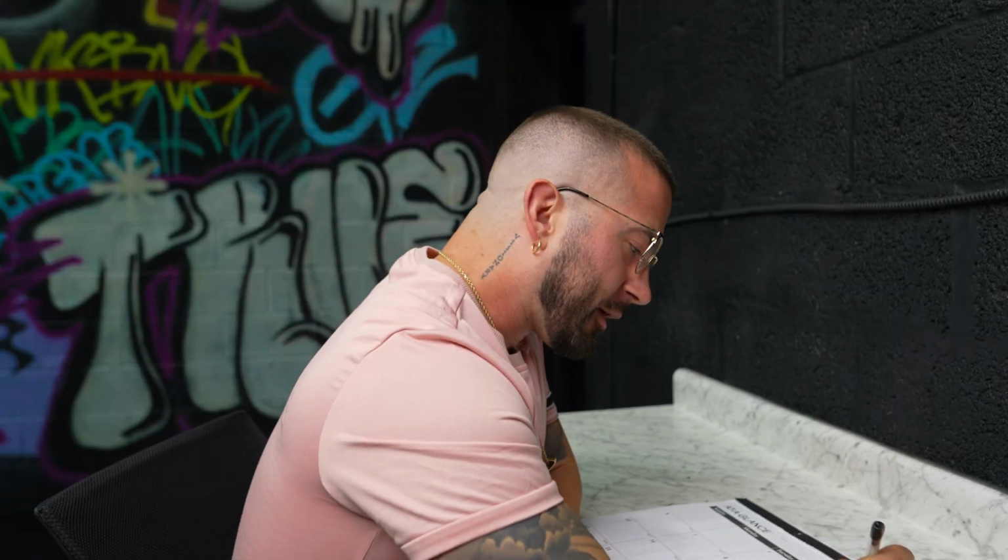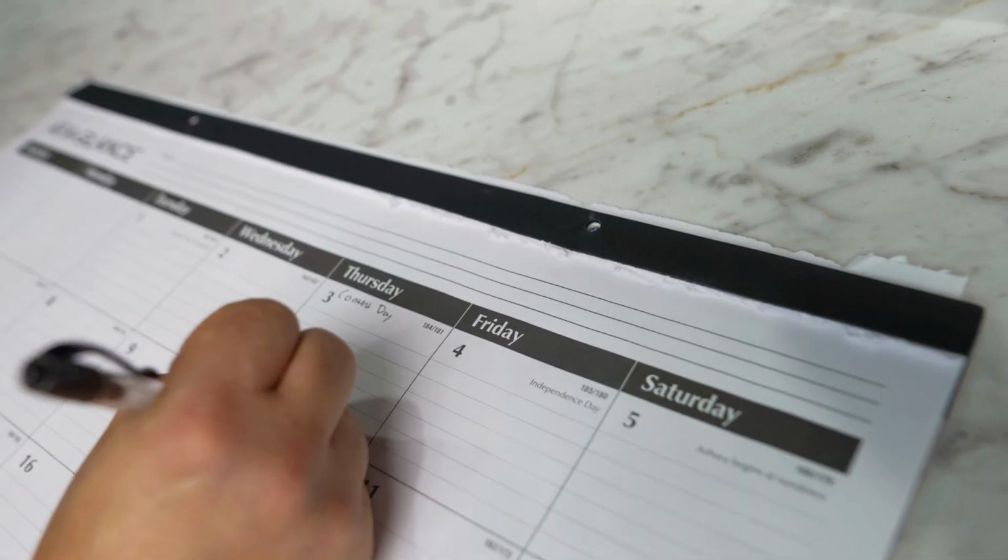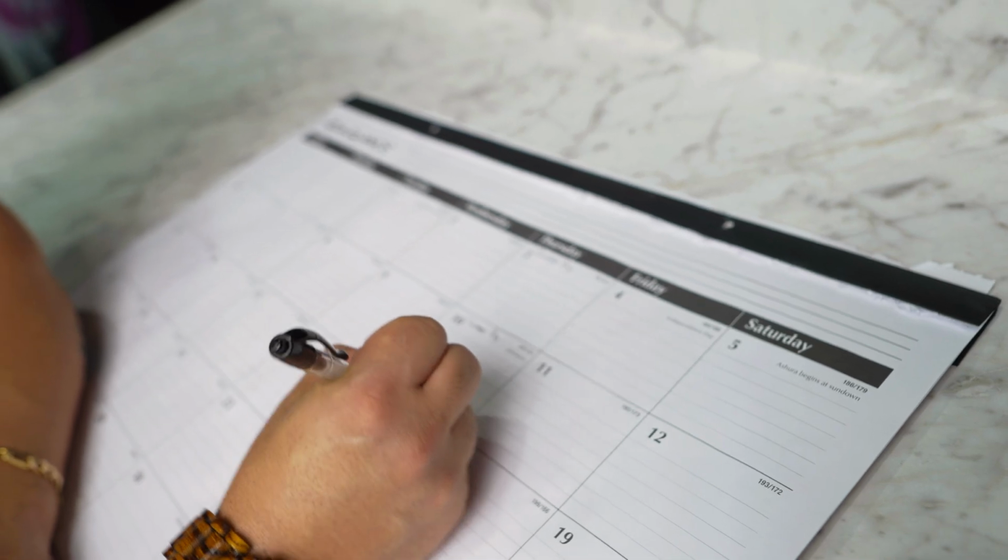After I have my big goals for kind of the month, now I start looking at my week. I like to have themes for specific days. So content right now for me is on Thursdays. One thing I could do is go on each Thursday and write content day, content day, content day.